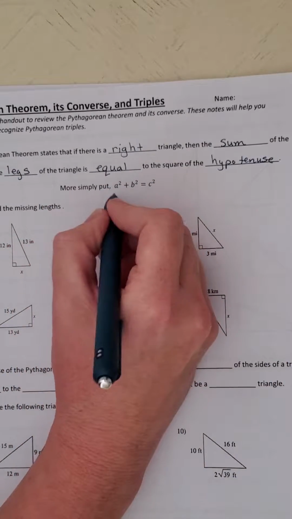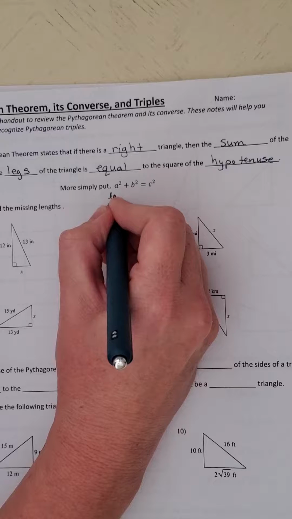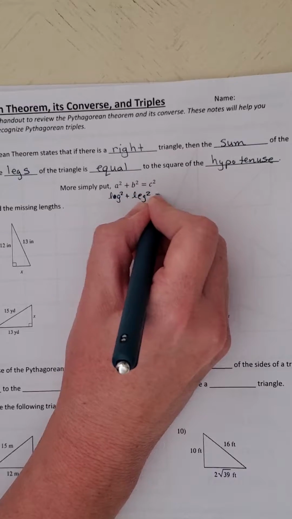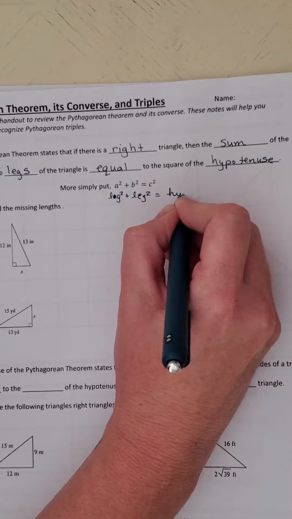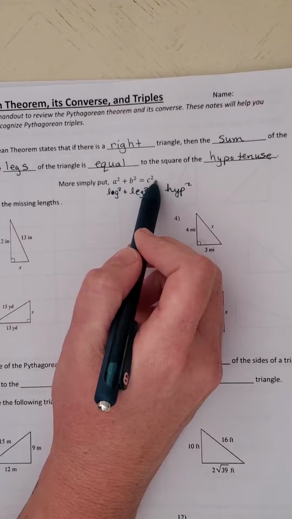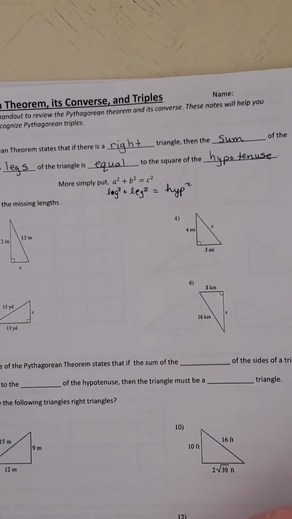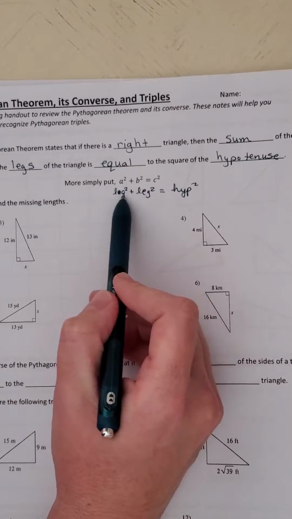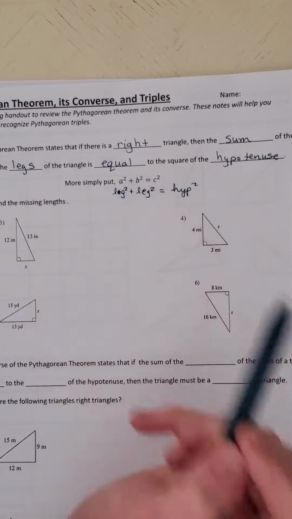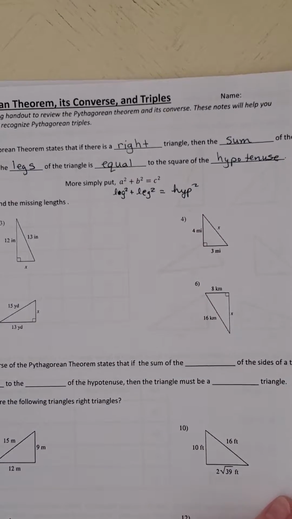More simply put, leg squared plus leg squared equals hypotenuse squared. All right, or a squared plus b squared equals c squared. And again, like we've spoken about before, the legs are interchangeable. You can use either leg in either place because you're going to sum them up anyway, and the order that you add them won't matter.